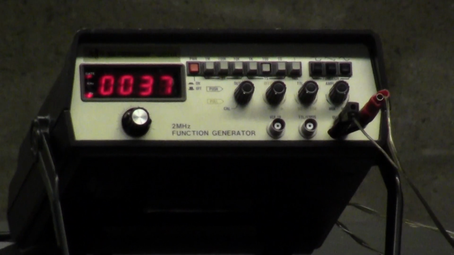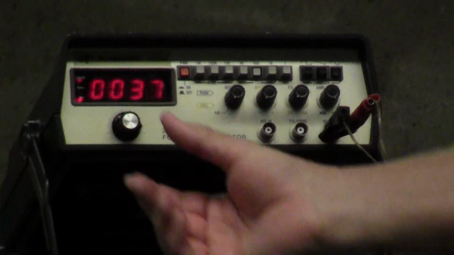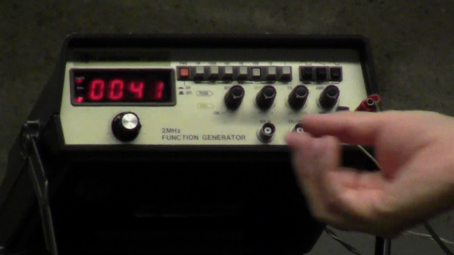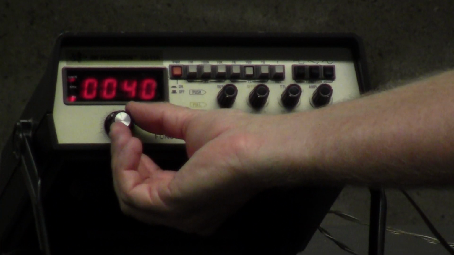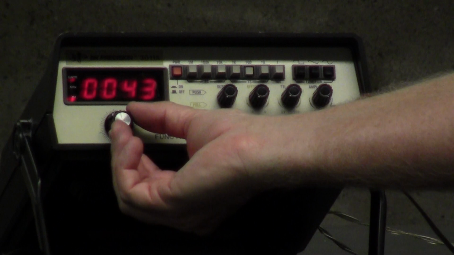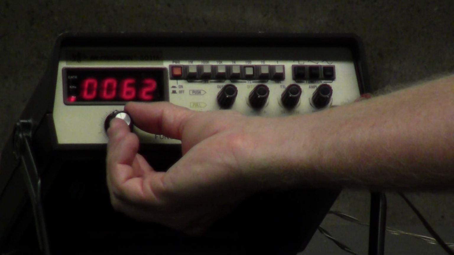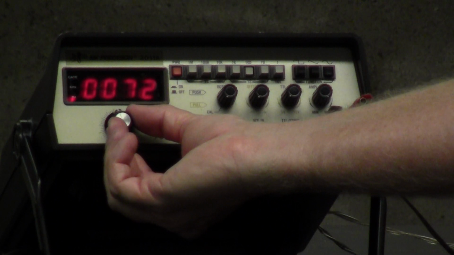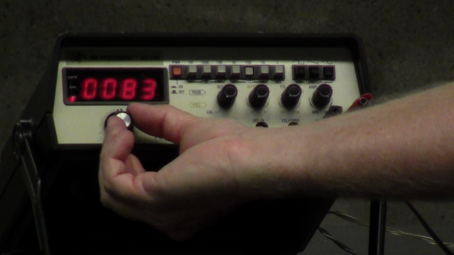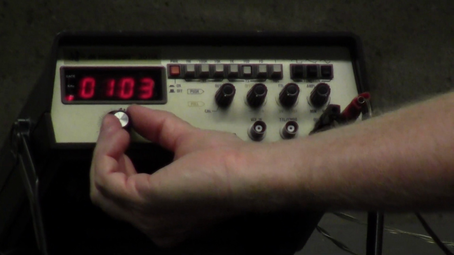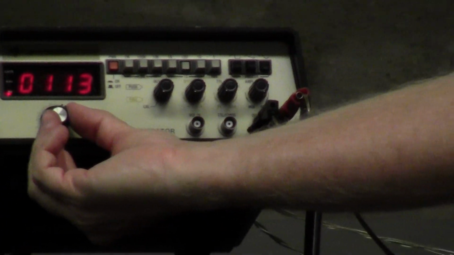And we're at 37 here on the dial. If I turn it up a little more, you hopefully will hear a change. We're at 41. I'll do a little more. 43, 48, 55, 62, 72, 83, 92, 103, 113.